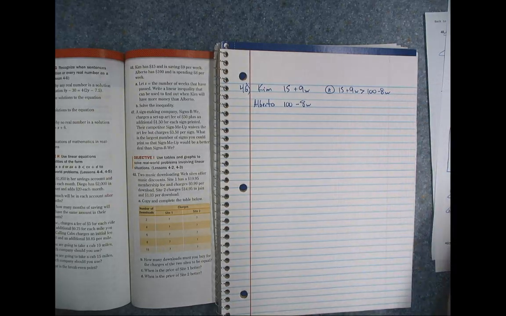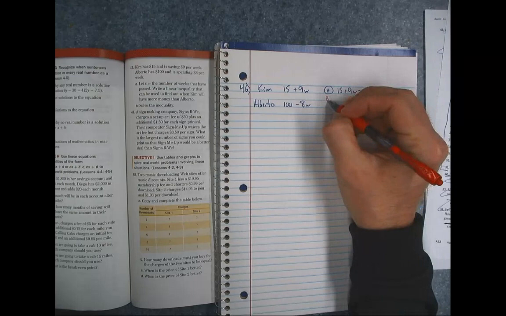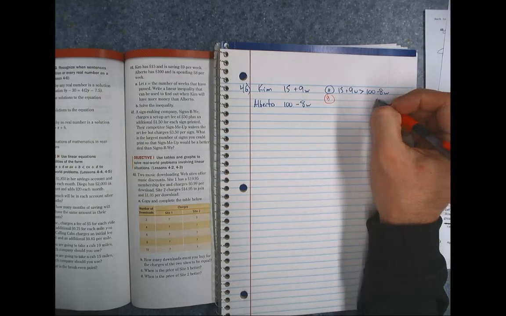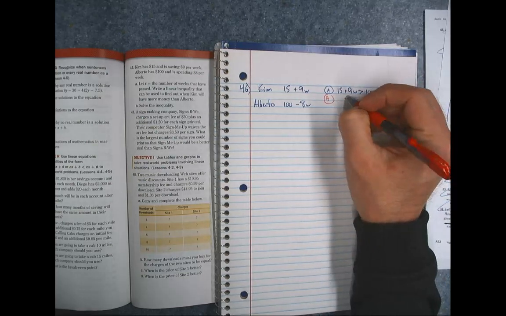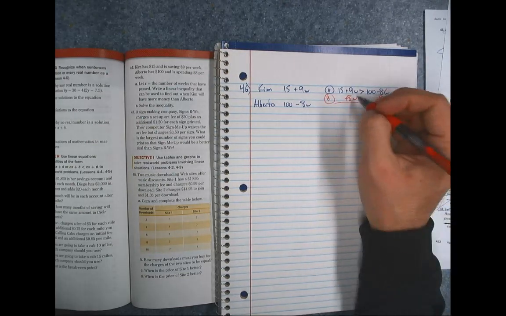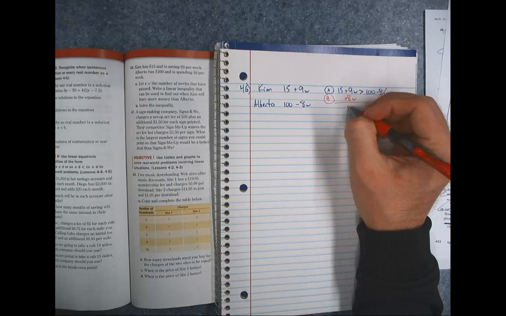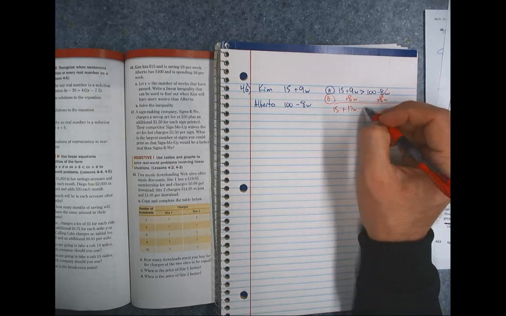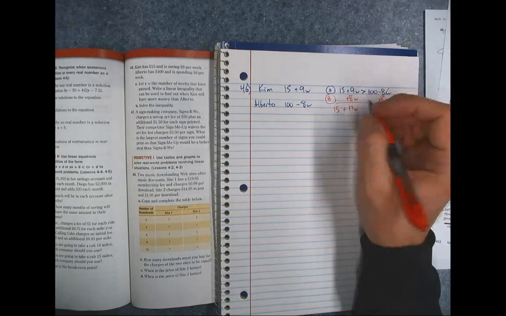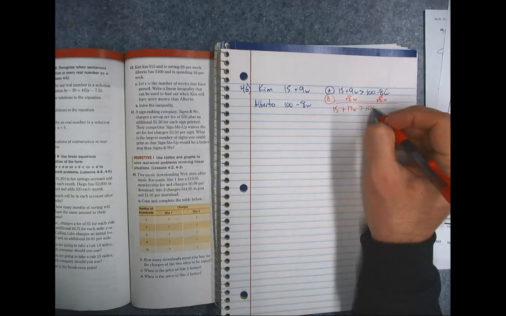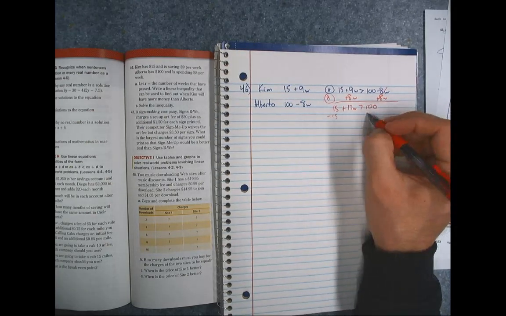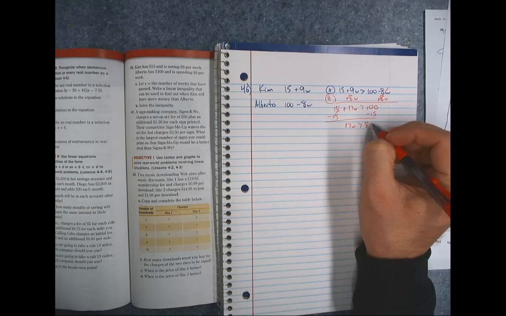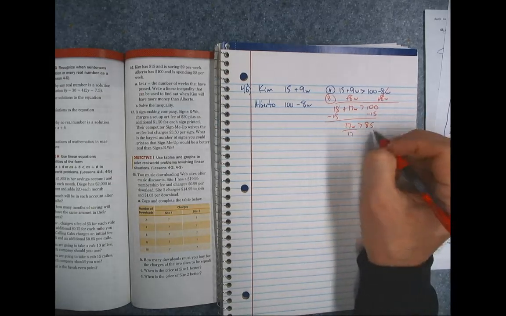And then for part B, they want you to solve it. So you have a variable on both sides. Get rid of the smaller one, the -8. So we're going to get a 17w right here. And it was supposed to be an x, but that's okay. Minus 15. And divide by 17.